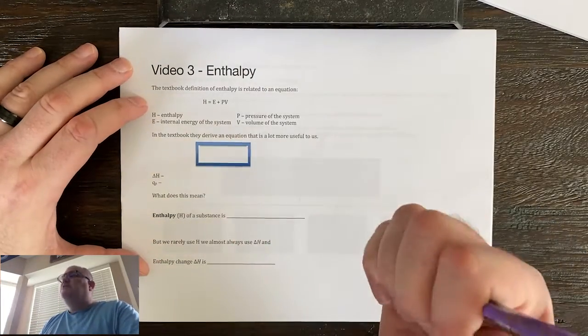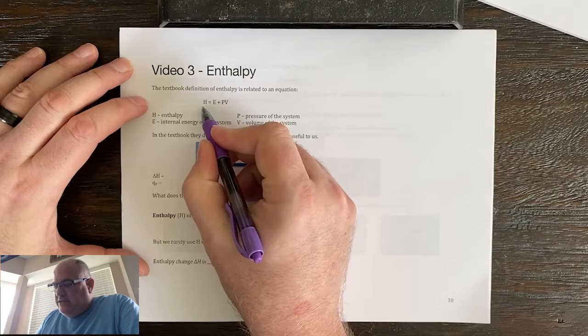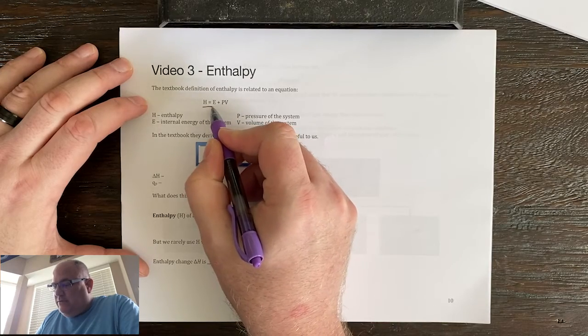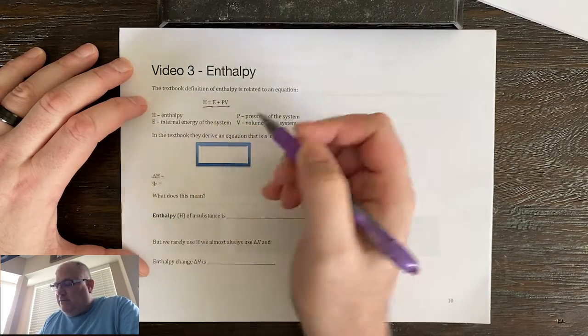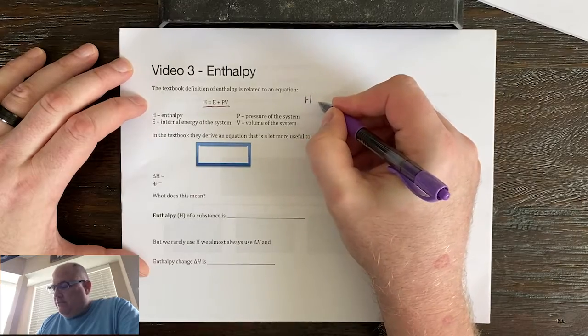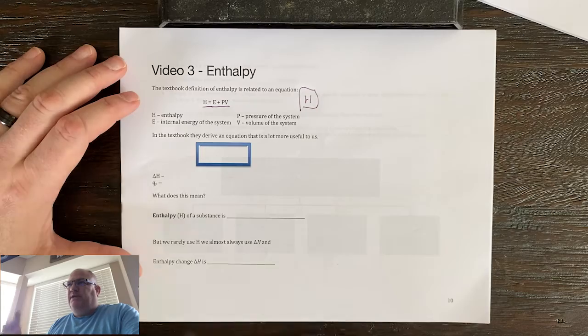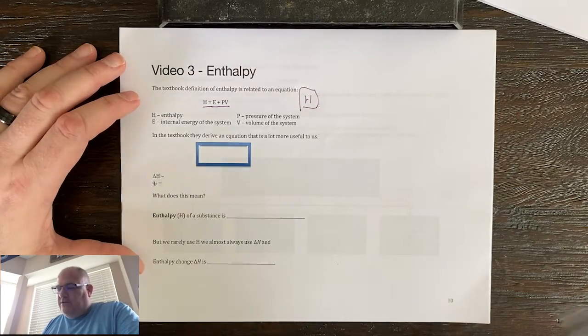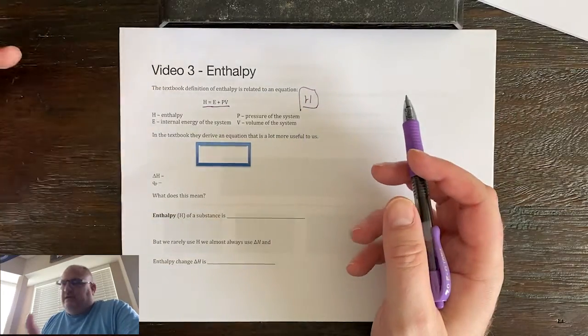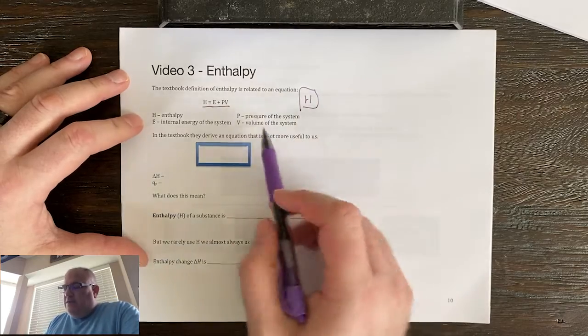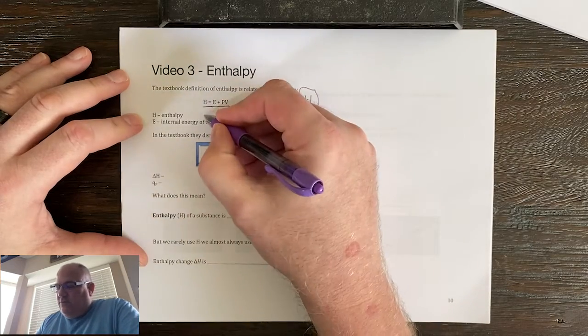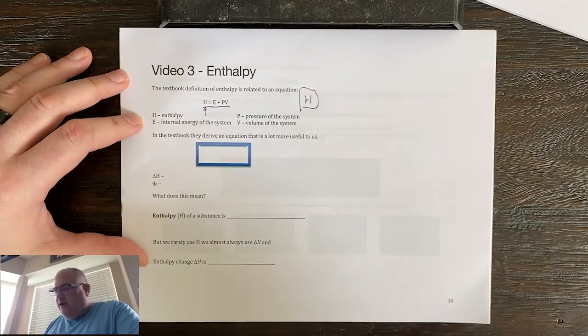So the book, when it's defining enthalpy, says that H, enthalpy, is equal to the internal energy plus pressure times volume. They chose H for enthalpy, kind of fun, because E was already taken with energy. So they made H for enthalpy because that makes sense, right? This formula allows us to define what enthalpy is, but it's not super helpful for us.